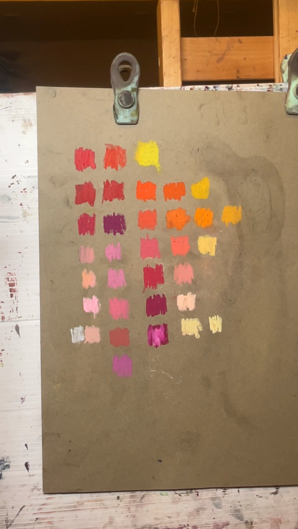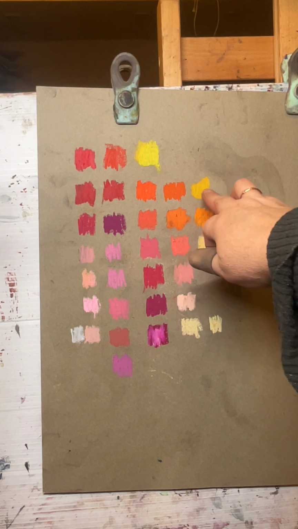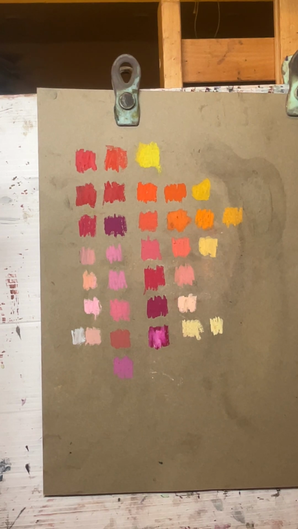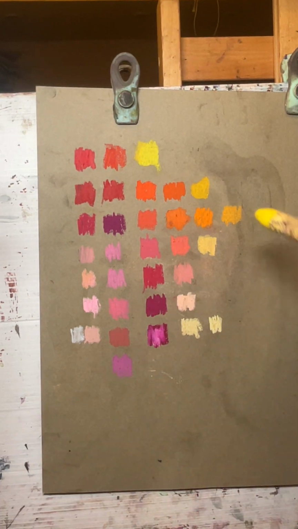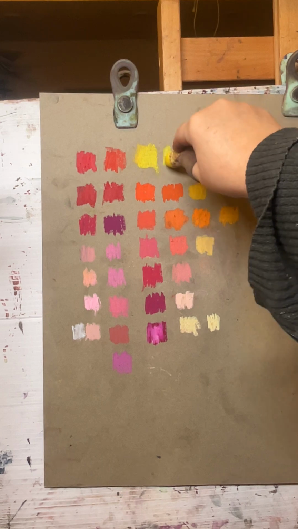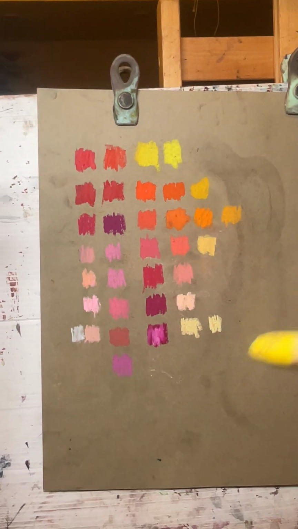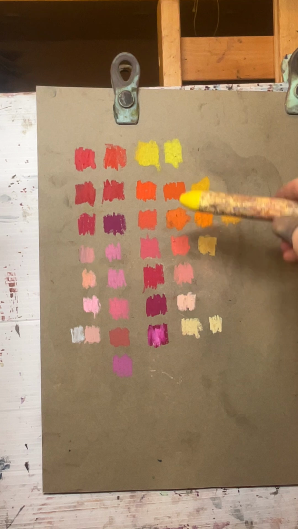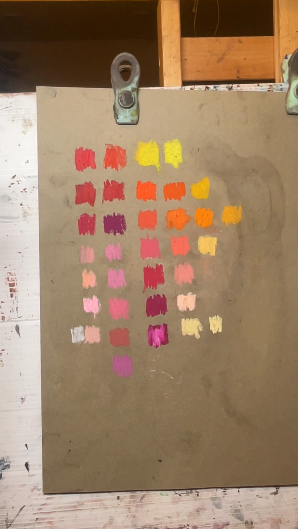Sometimes if I buy oil colors, I buy cadmium yellow. This one is cadmium yellow light, but not cadmium lemon, because cadmium lemon is very cool. You see, it's this color. It's very cool, and you see there's even some kind of green in it. It's probably blue, because I think that cadmium yellow has some blue in it.